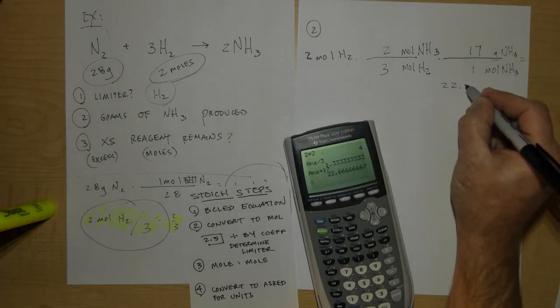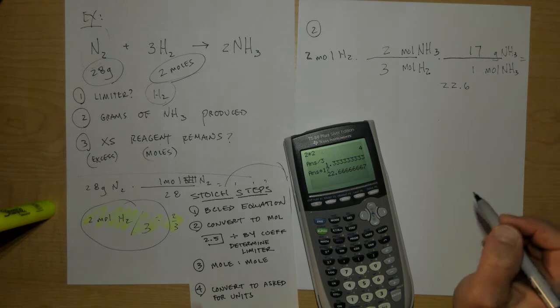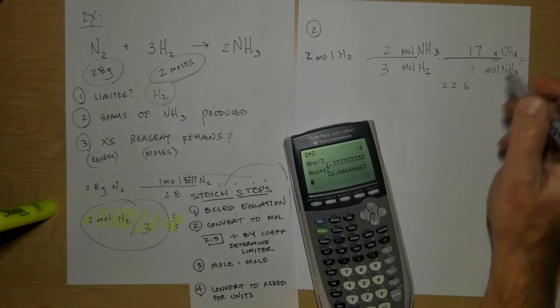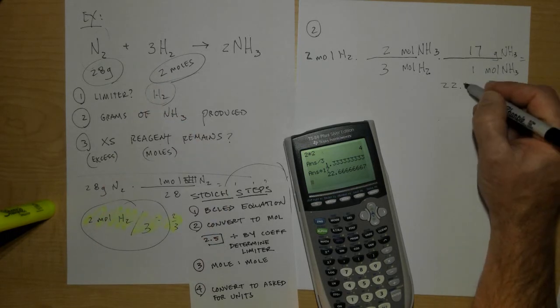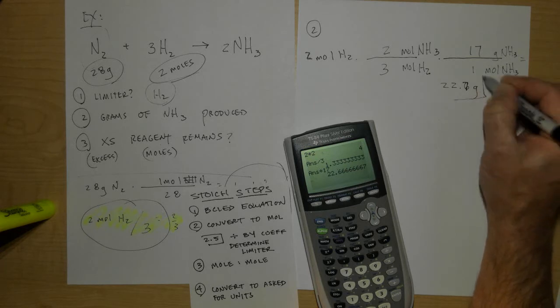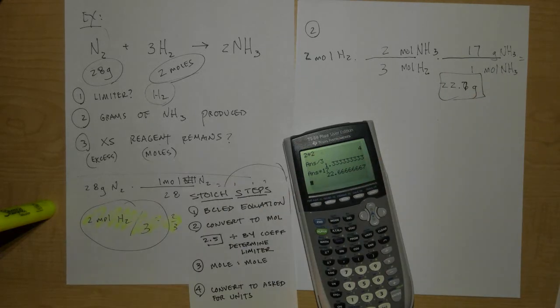I got 22.6 to the number of sig figs. I'm only giving 1 sig fig, but let's just go to 3 just to make it easy. 22.7 grams would be produced. That'd be my answer to number 2. All right, any questions so far?